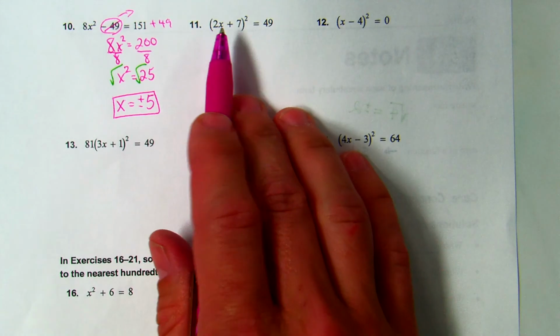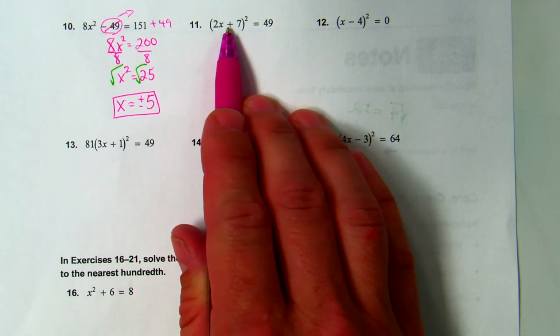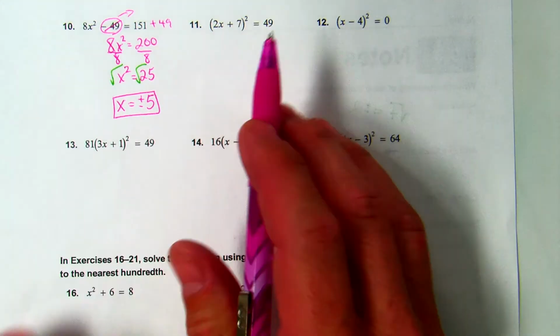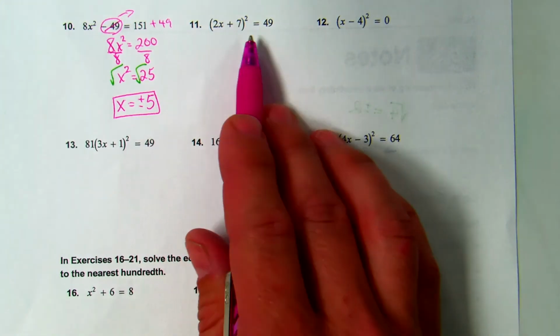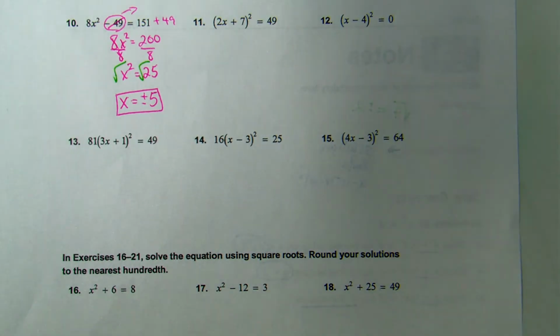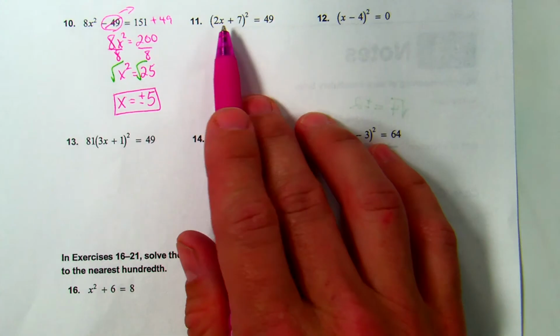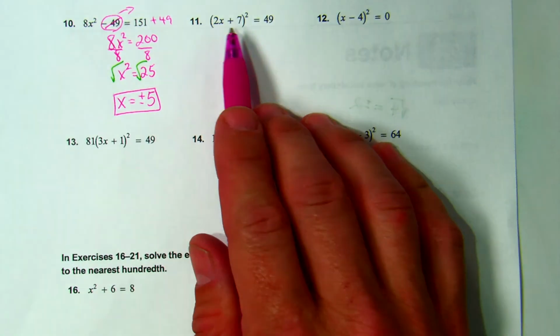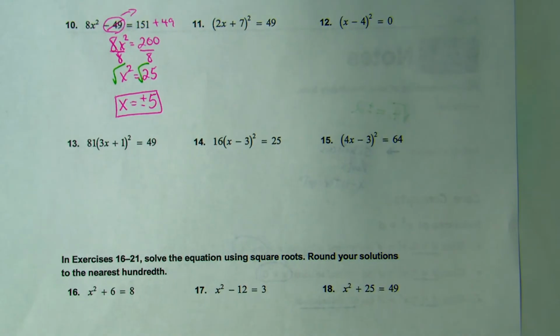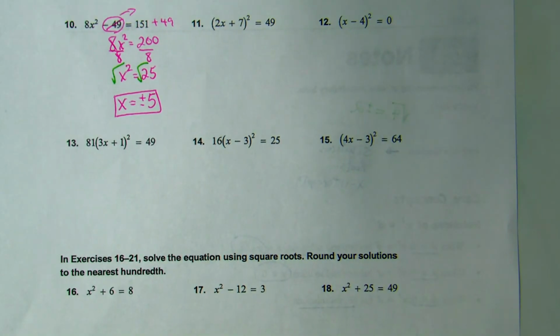We have 2x plus 7, in parentheses, squared equals 49. Okay? The whole thing is squared, equals 49. And as I talk my way through it, I'm going to show you what I'm talking about visually.